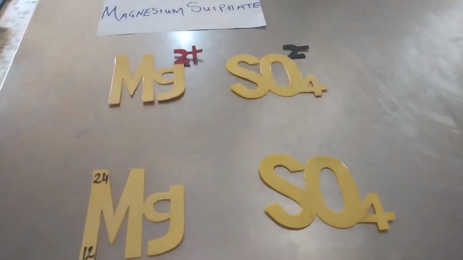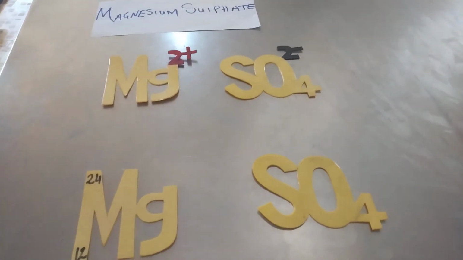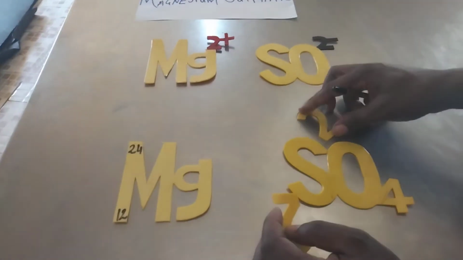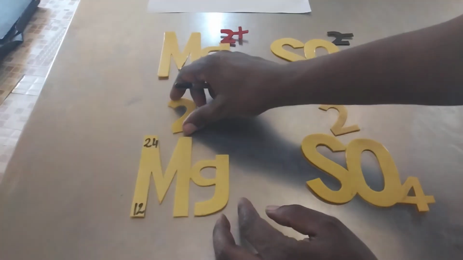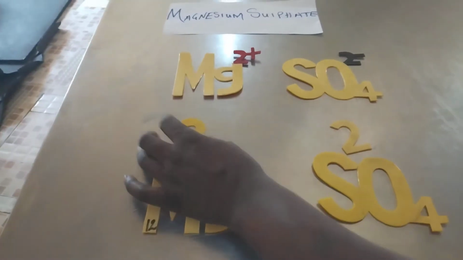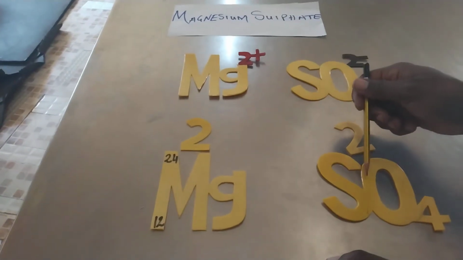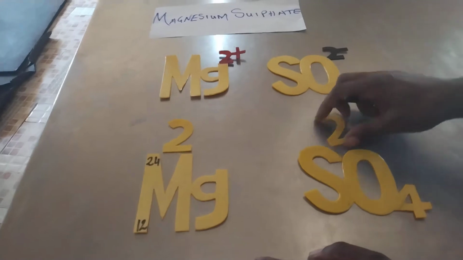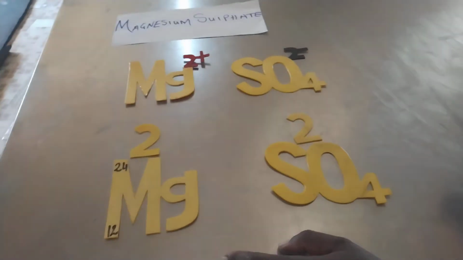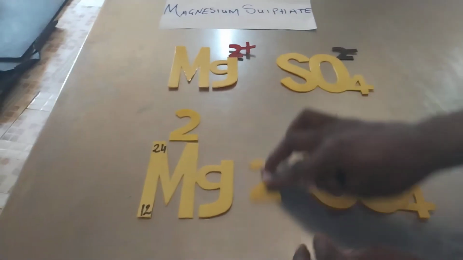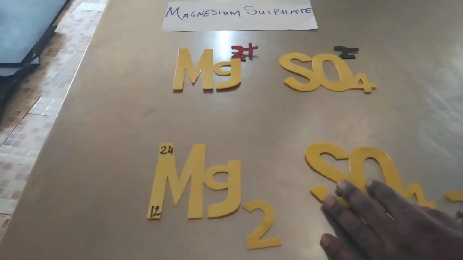Now we are getting this from the oxidation states. So we have a 2 there and a 2 there. Now these 2 tell us how many sulfates you combine with magnesium, and these 2 tell us how many magnesium you combine with sulfate. So we just cross multiply like this.